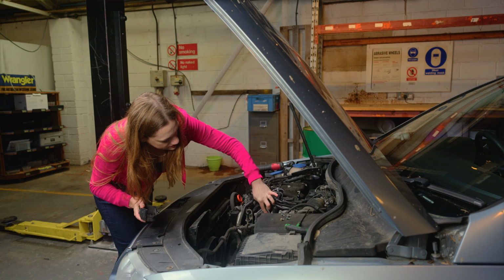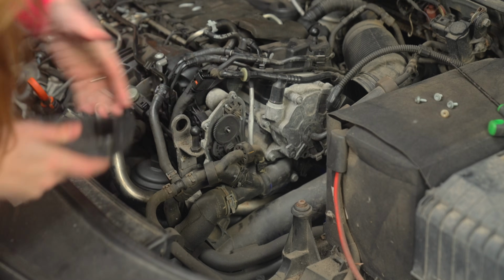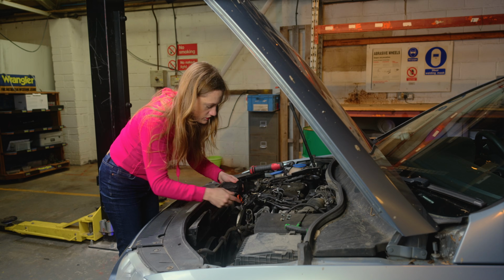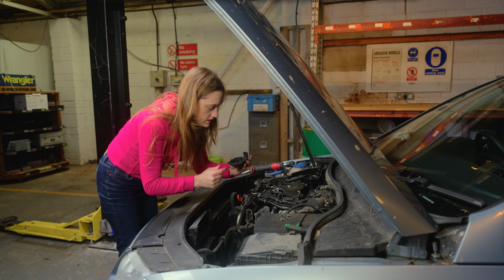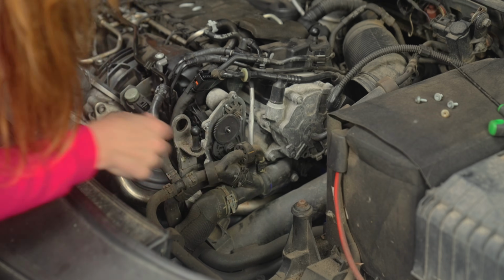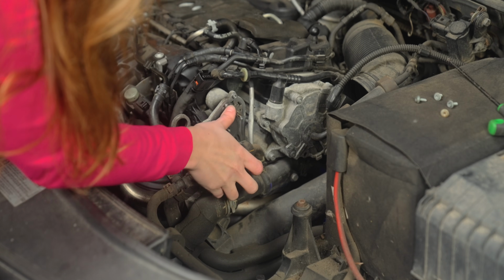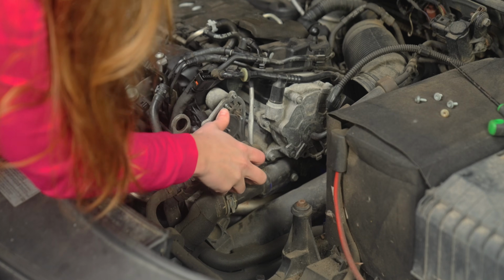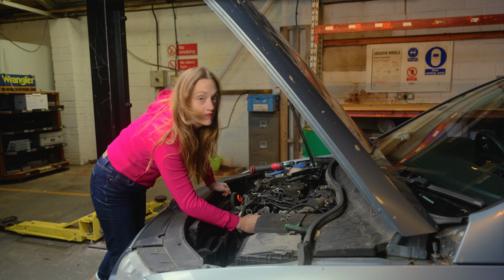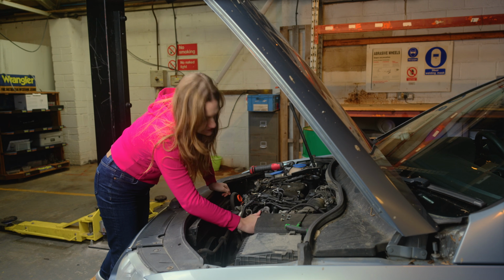Here we have the motor. And at the bottom, just here, we've got half of the Hall sensor and the other half is just there. This part of it is moving freely.